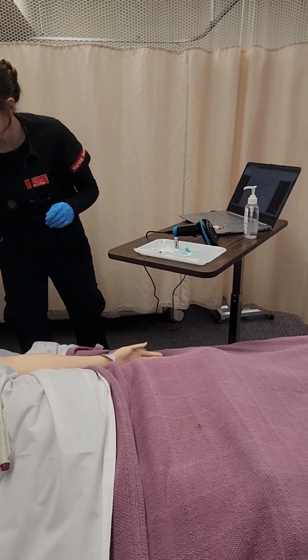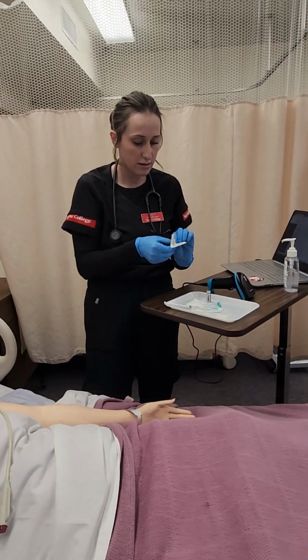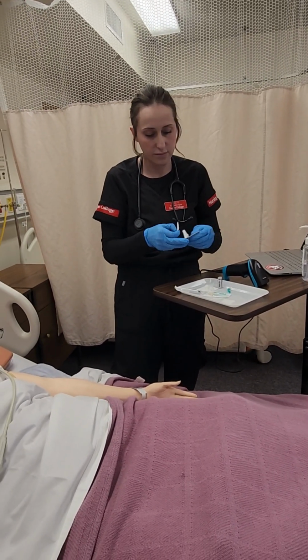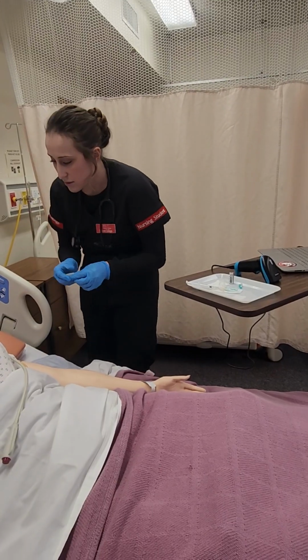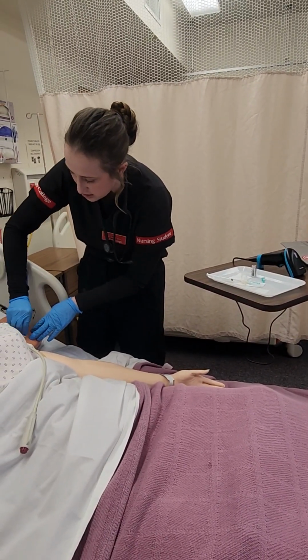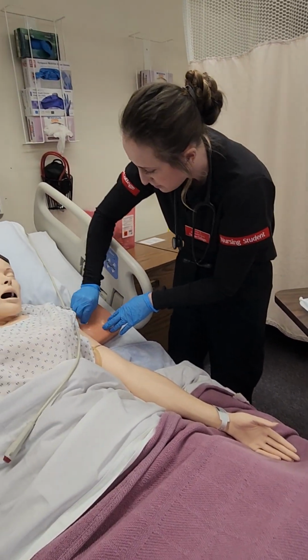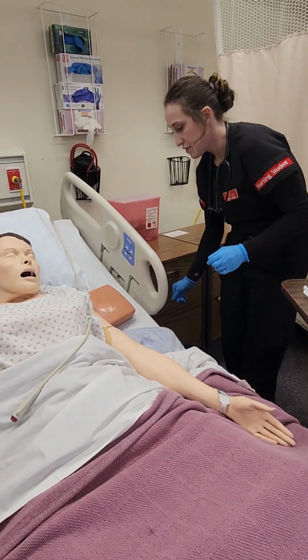All right, I'm going to be giving this to you in the back of your arm if that's all right. Yes. Okay. So I'm going to look for any injuries or previous injections and clean the area. Going to let that dry.